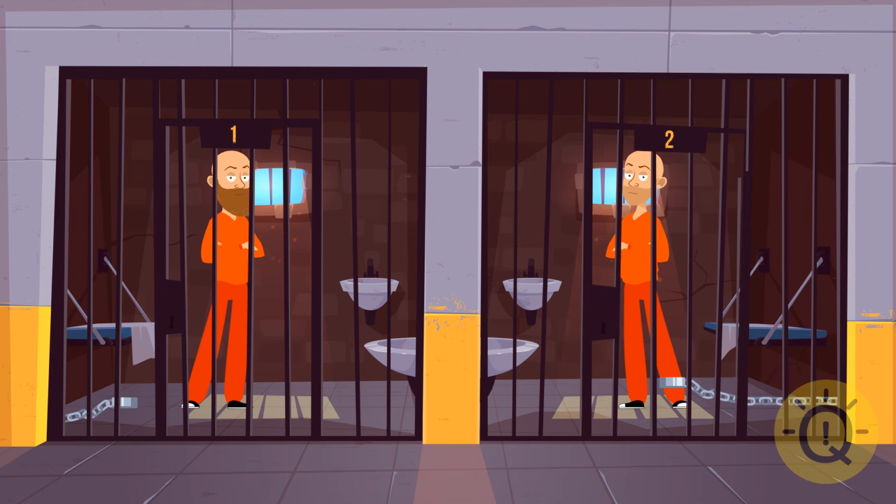Look at the picture. Who will manage to escape the prison? The first prisoner. The lock is already open in this ward, and the second prisoner has yet to pick the lock.